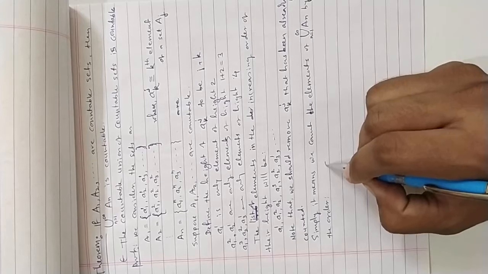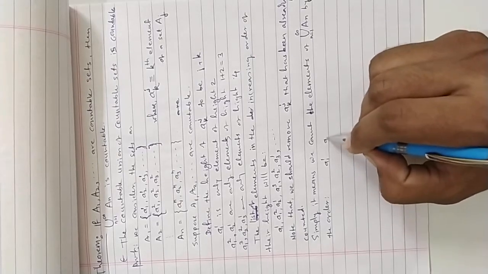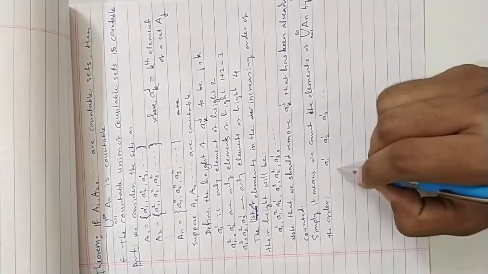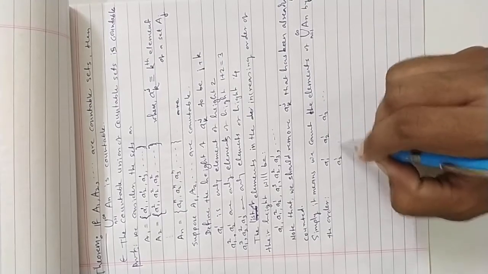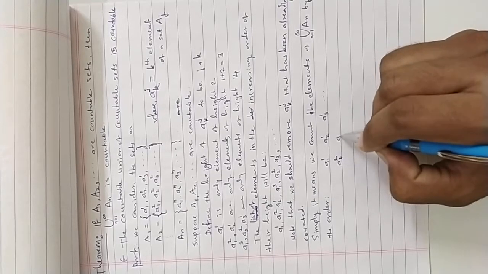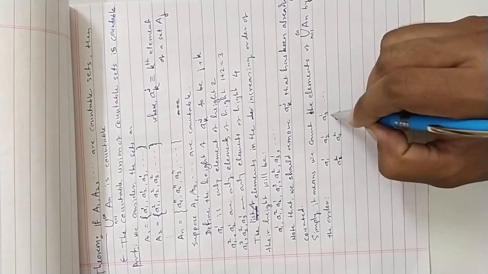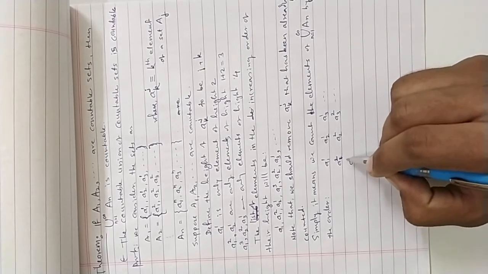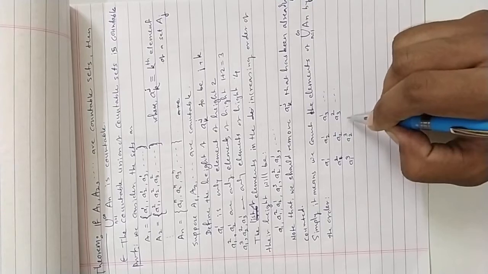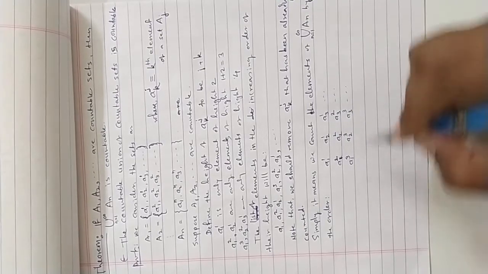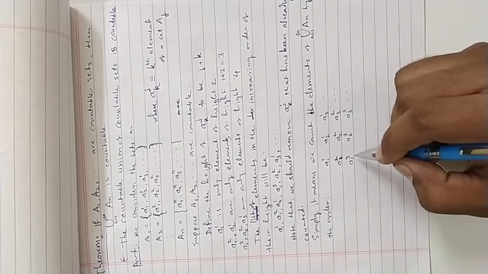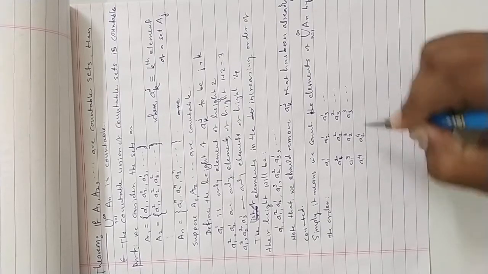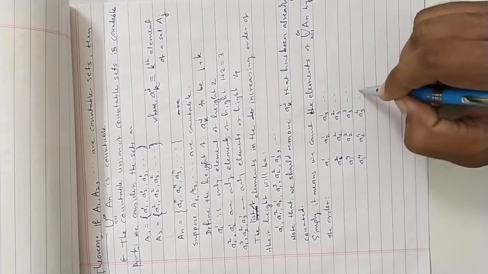Suppose I list the elements of A1 like this, elements of A2 as a1, a2, a3, elements of A3 and so on, and elements of A4 in this way.